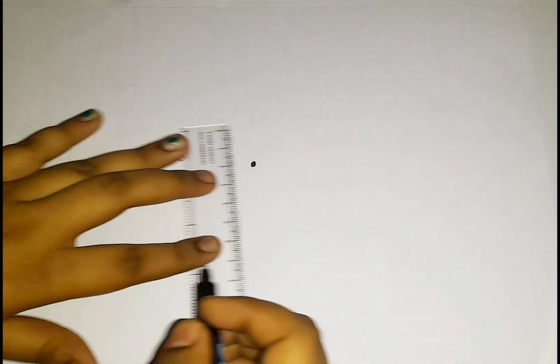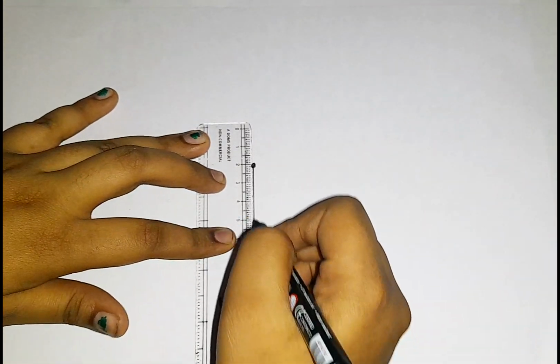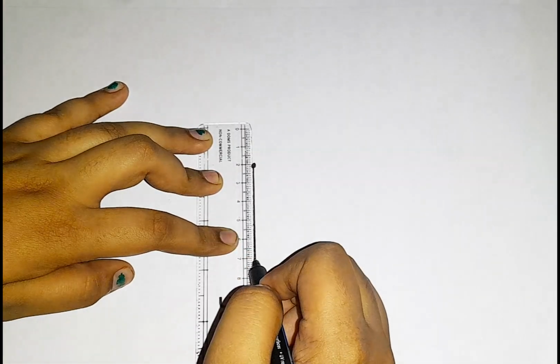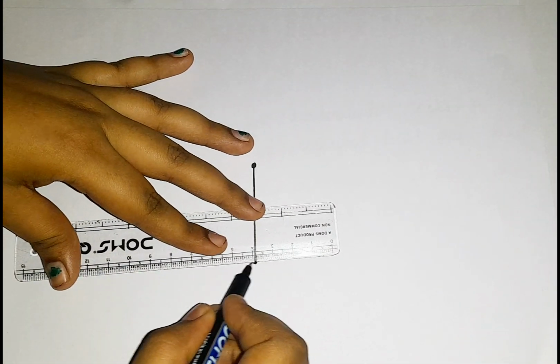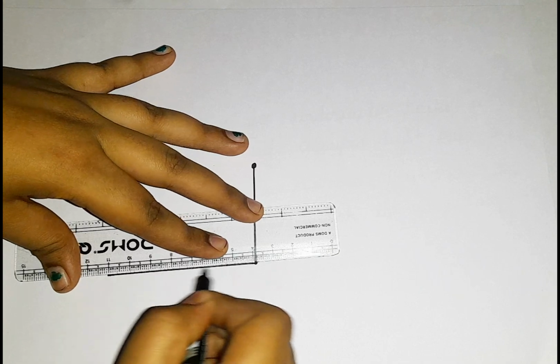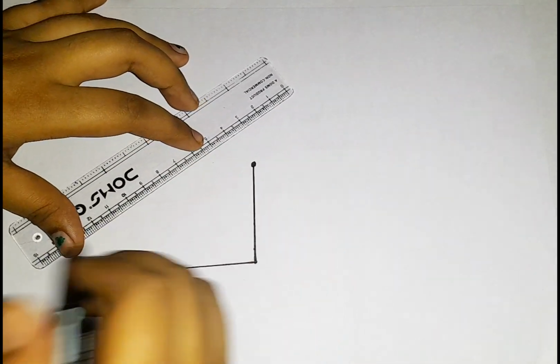Okay guys, now let us draw a rough figure. First of all we are supposed to draw a lighthouse. Here we have a point. You can assume that this is the top of the lighthouse. If this is the top of the lighthouse, let us draw the rest of the things. Now we have a lighthouse. Let us draw the ground level. So this is the ground level, and this is the lighthouse.